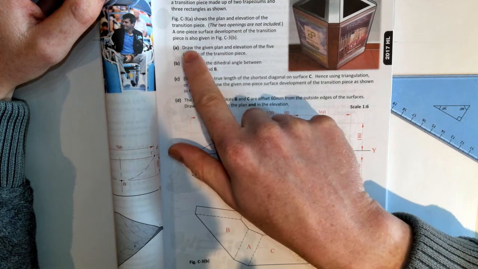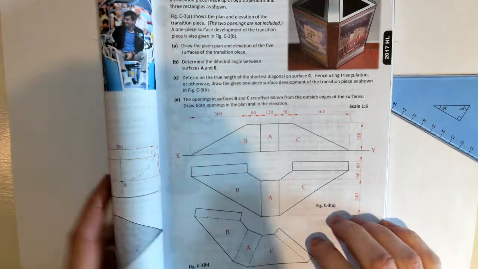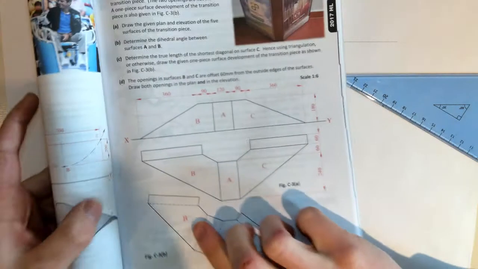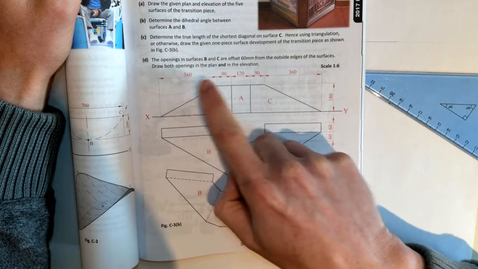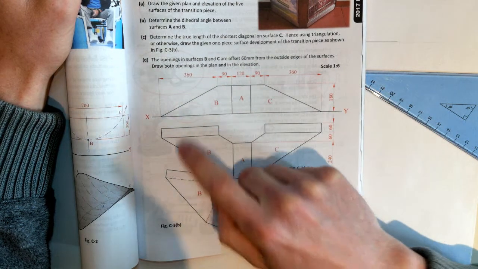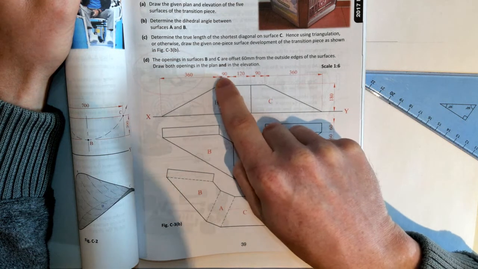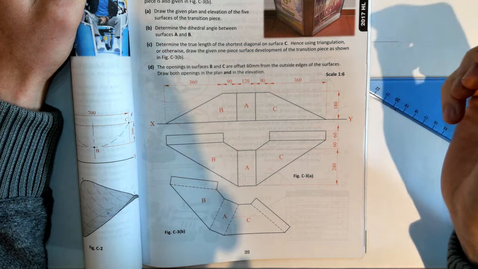Now part A, draw the given plan and elevation of the 5 surfaces of the transition piece. So I have that already set up on my page. The only thing to be aware of there is the scale is 1:6, so divide everything by 6. So 360 divided by 6 will be 60 millimeters, 90 divided by 6, 15 millimeters, and so on.